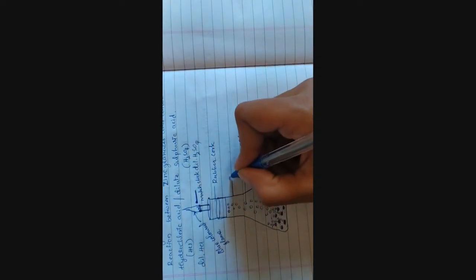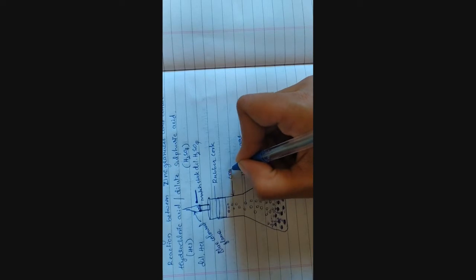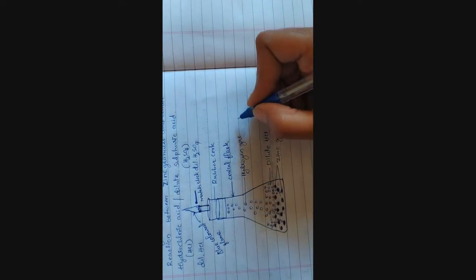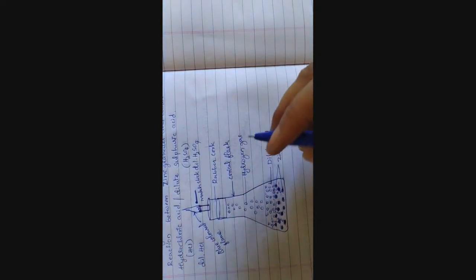Actually, this is a conical flask because its base is cone shaped. Its base is cone shaped, therefore this is known as a conical flask.